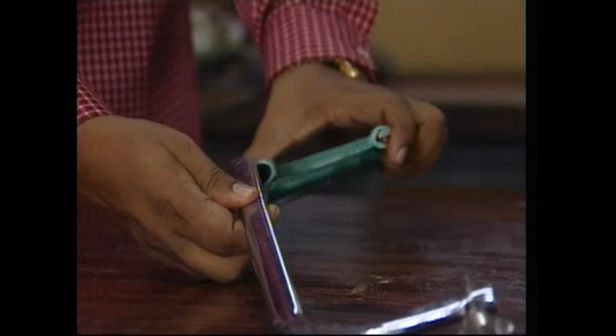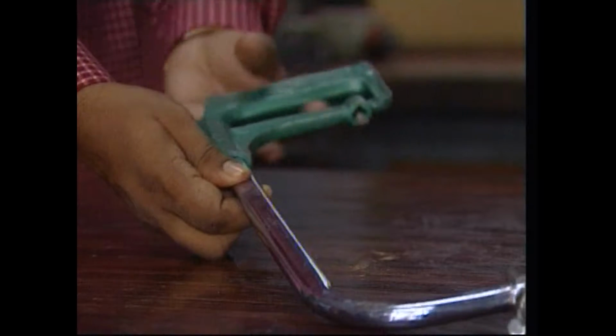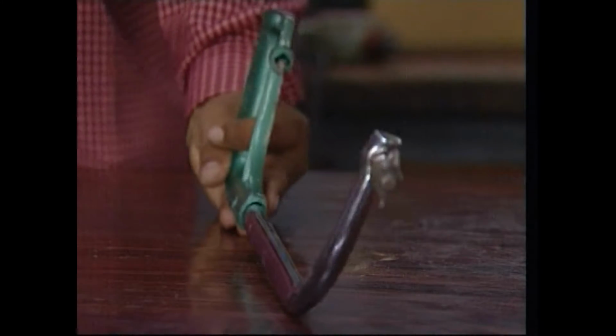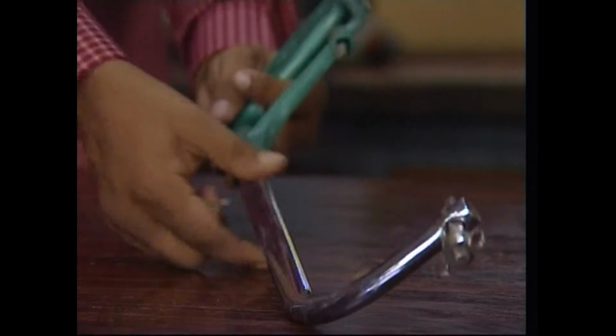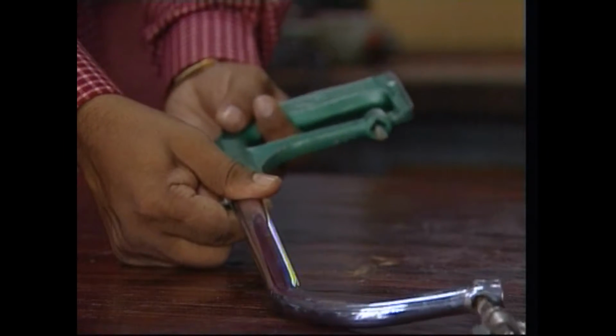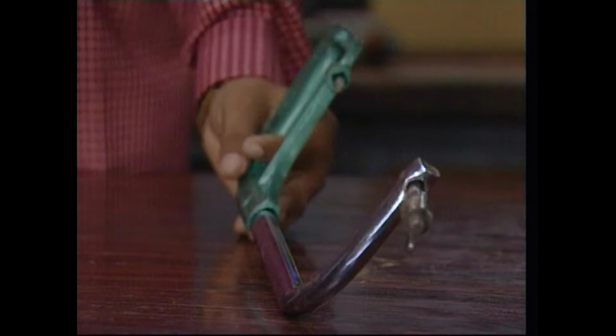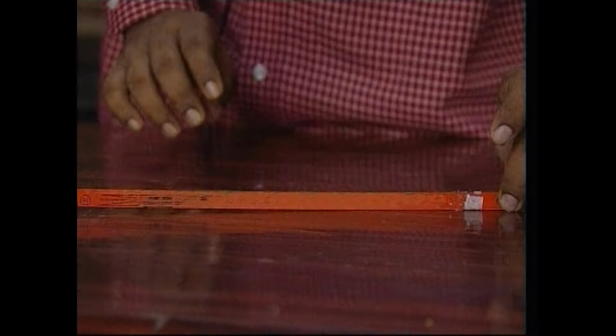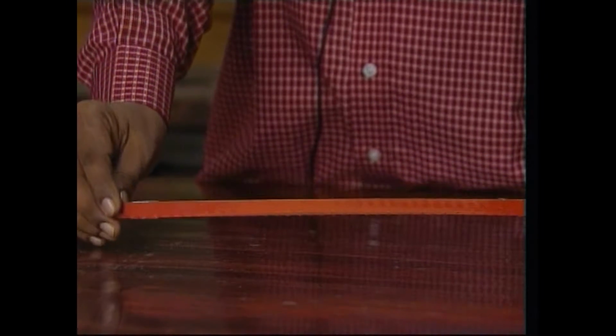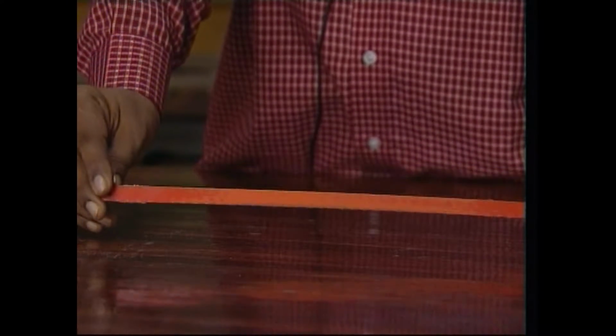It can be fixed in the handle. If we want this length of blade, we fix like this. If we want this length of blade, we can fix like this. It can accommodate 3 lengths of blades. This is blade. These are teeth. This is the length of the blade. This is width of the blade. This is thickness of the blade. These are to be mentioned while specifying the blade.